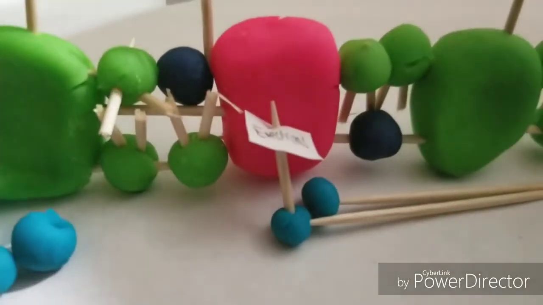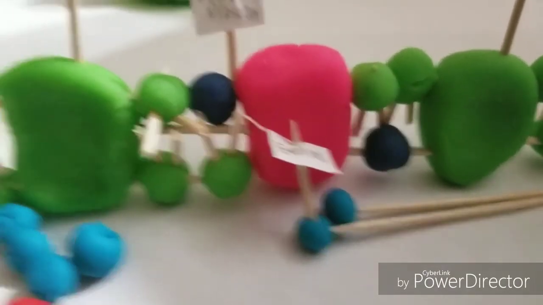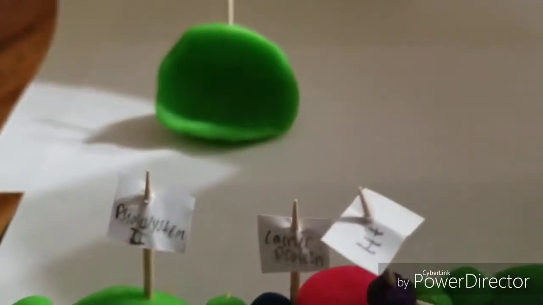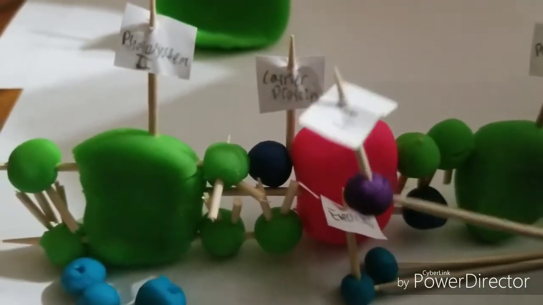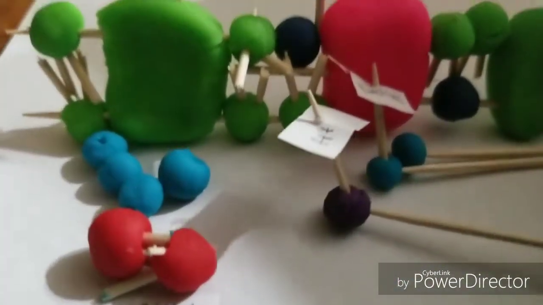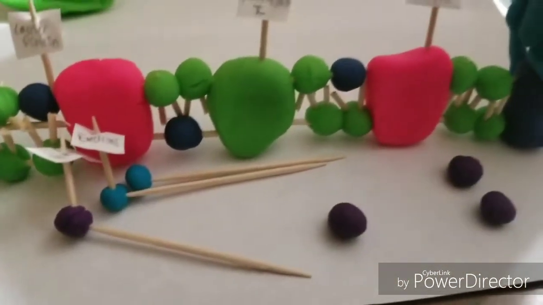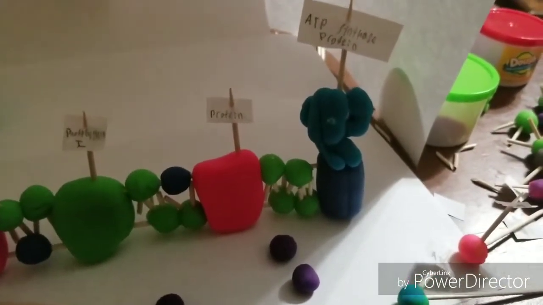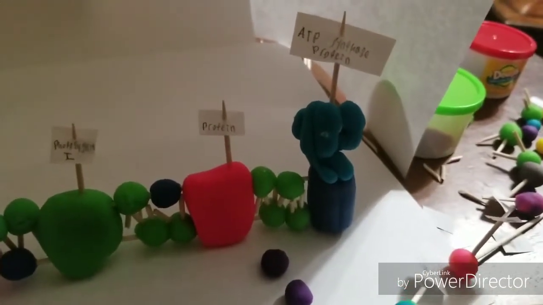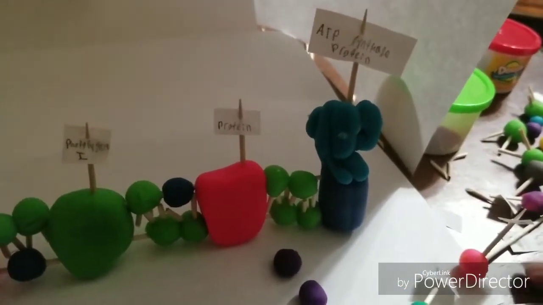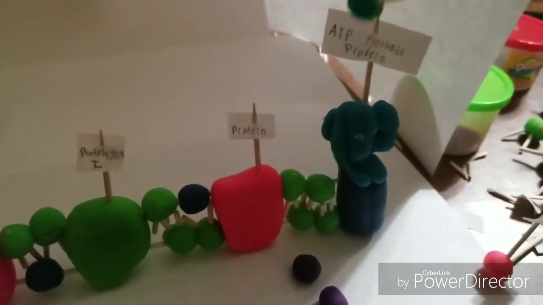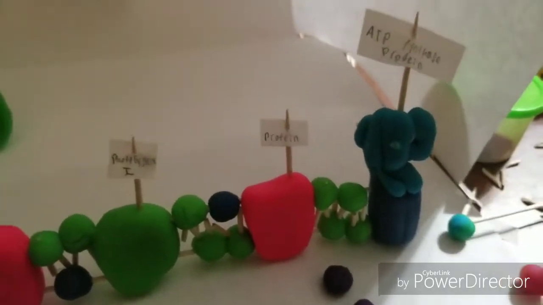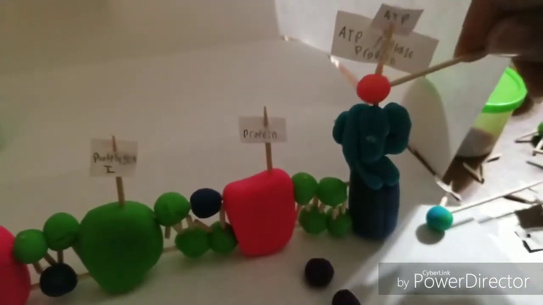Now, these charged electrons are used to pump hydrogen ions from the stroma, which is outside the thylakoid, into the thylakoid. This then creates a concentration gradient. This concentration gradient powers a protein that has the ability of ATP synthase. This protein takes in ADP, then ATP comes out.